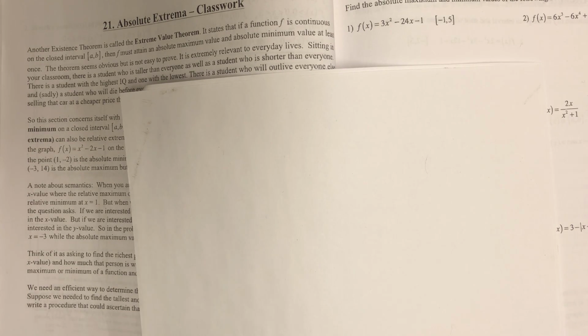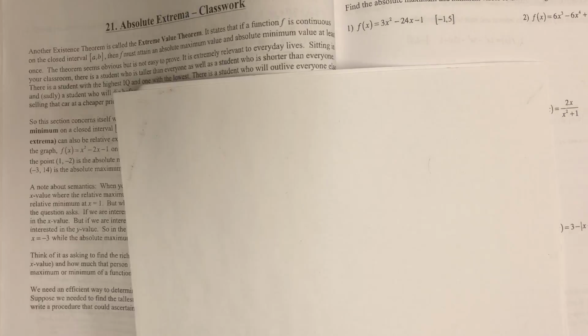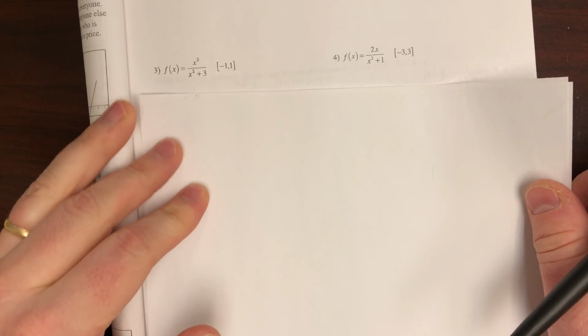Hey everyone, it's Mr. Canfield, AB Calculus, Chapter 21, Part 2, the hard problems. All right, so, the not as straightforward problems.